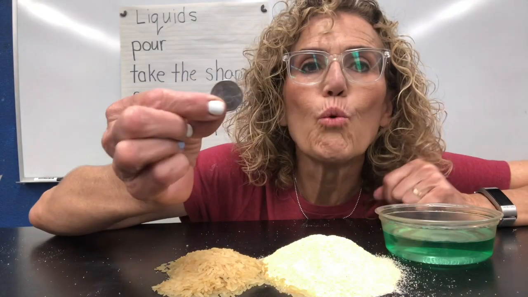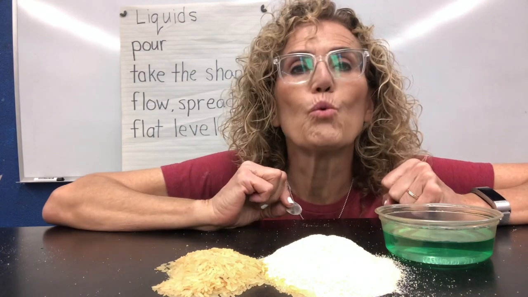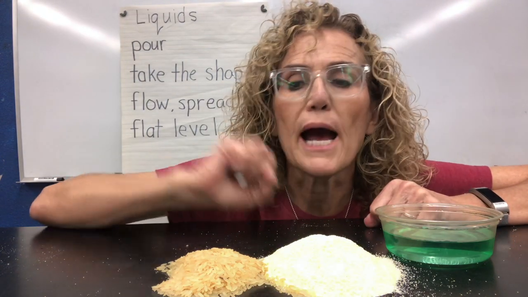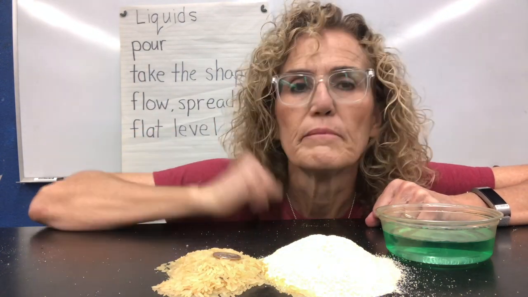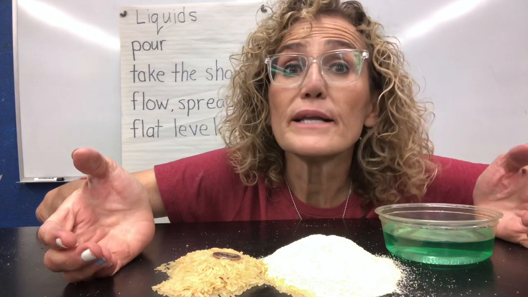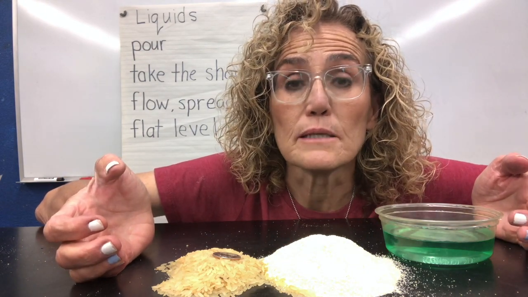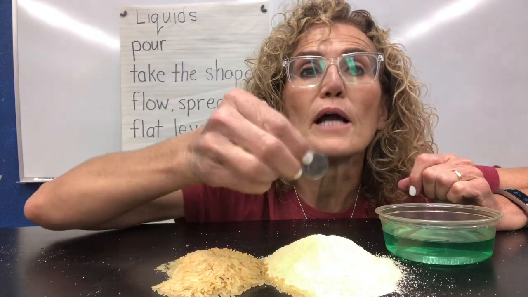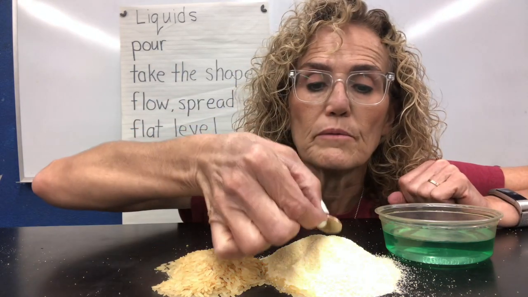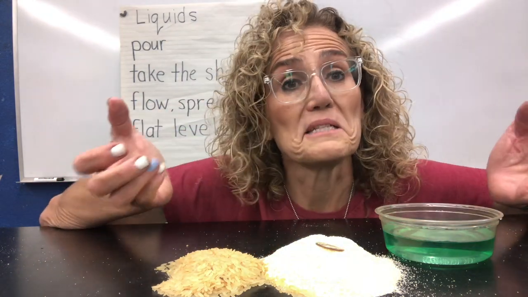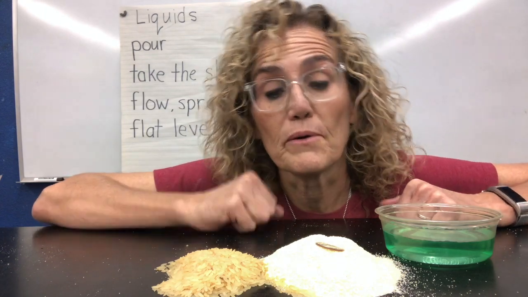Okay, I have a quarter, and I'm going to put the quarter on top of my pile of rice. And it sits on top of the pile of rice. I'm going to try putting the quarter on top of the pile of cornmeal. It sits on top of the pile of cornmeal.